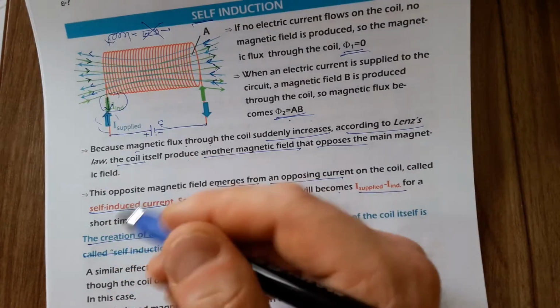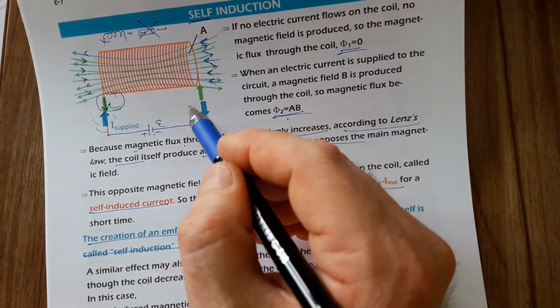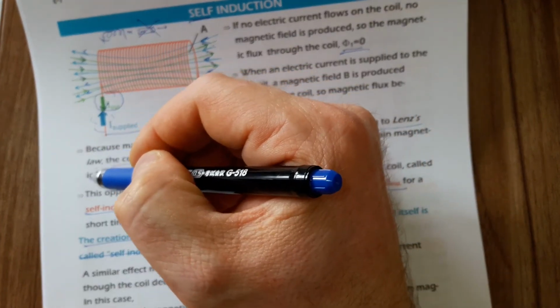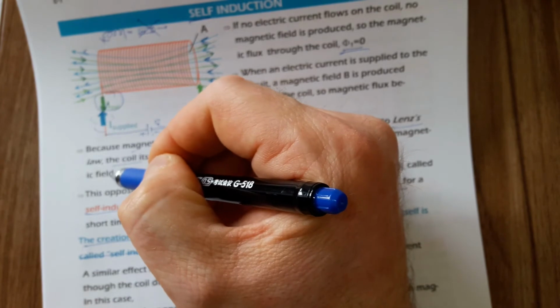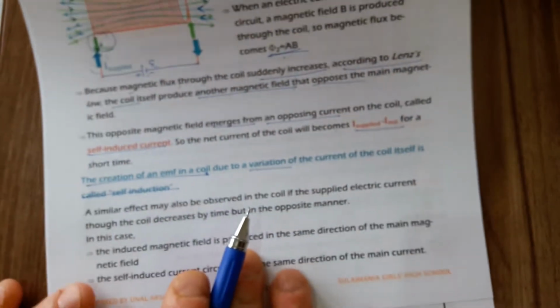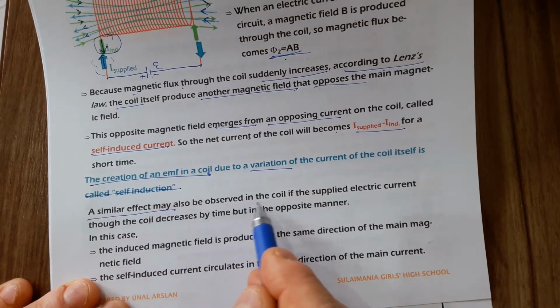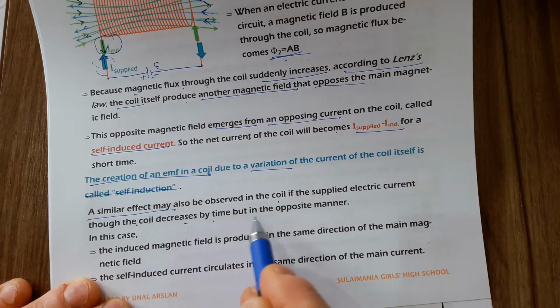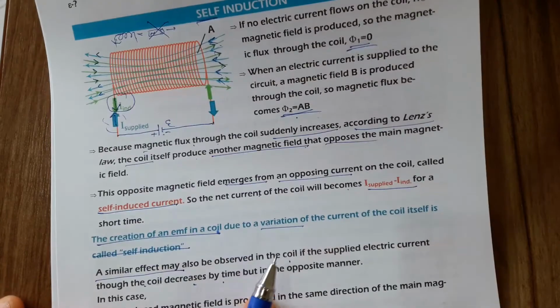So if you increase the electric current on a solenoid, the solenoid reacts to this increase and produces a current in the opposite direction, which is called self-induced current. But a similar effect can also be observed in the coil if the supplied current through the coil decreases with time, but in the opposite manner. What's going to happen in this case?